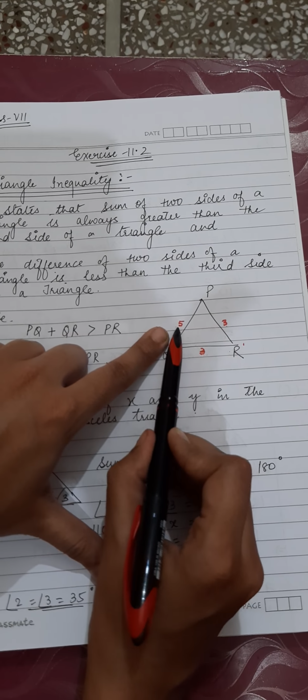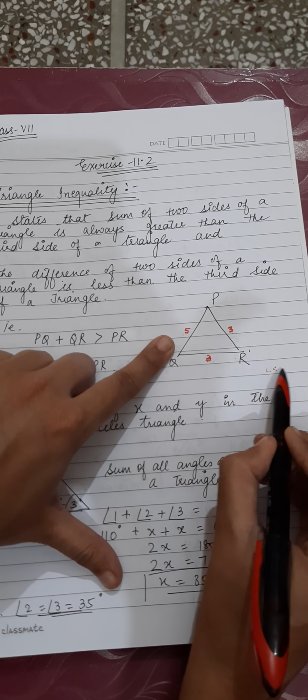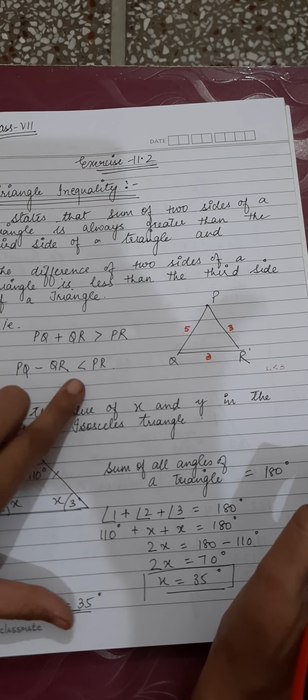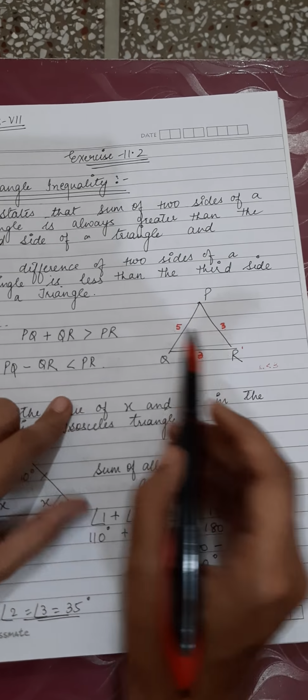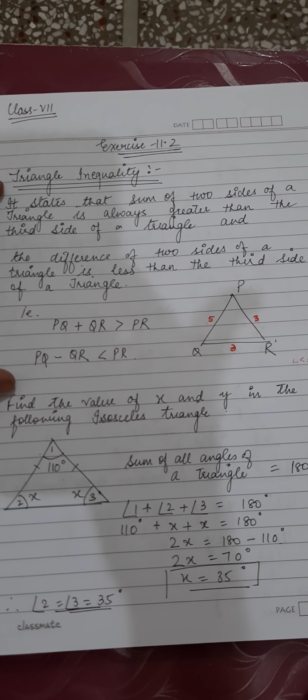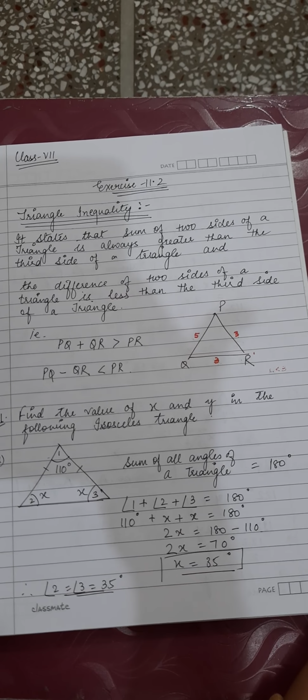If I take 5 minus 3, that is 2, and 2 is less than 3. So the difference should be less than the third side and the sum should be greater than the third side. This is your triangle inequality. We'll be doing the questions based on this.